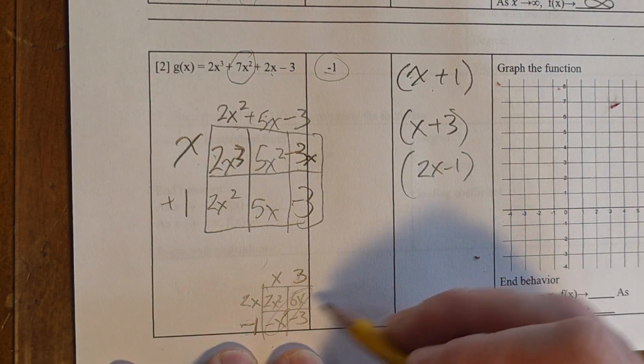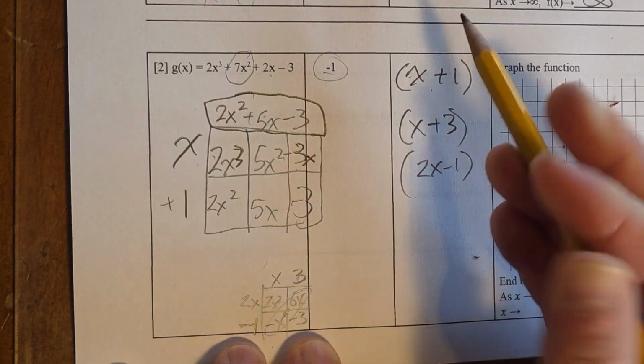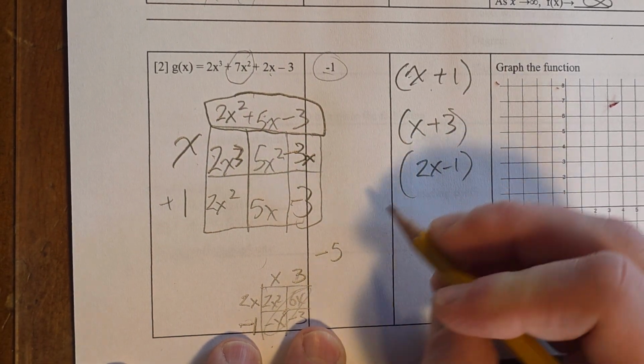Now let's say that gives you nightmares. Then what you do is you just grab this thing and do the quadratic.